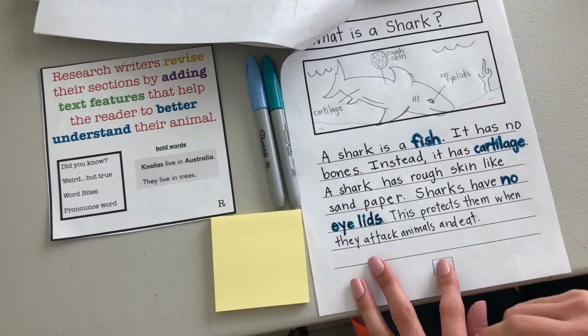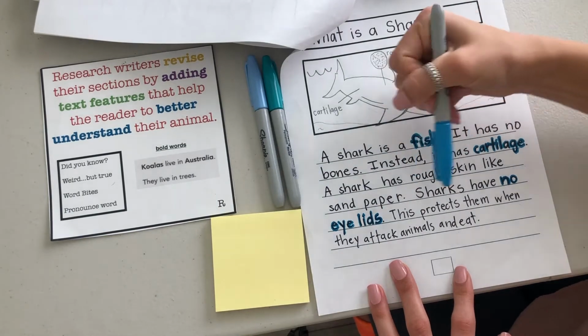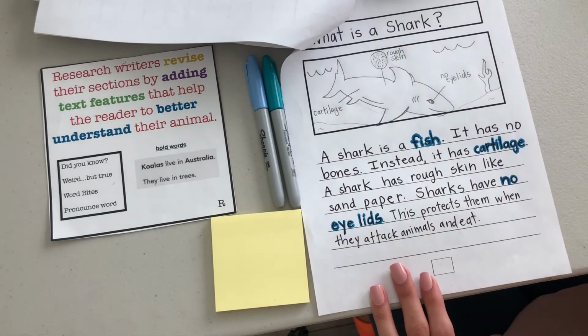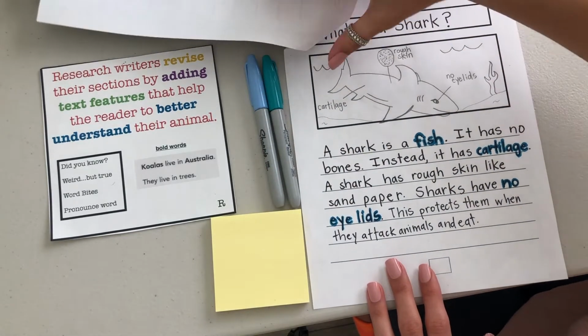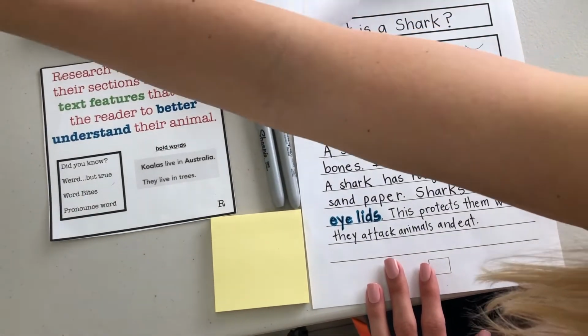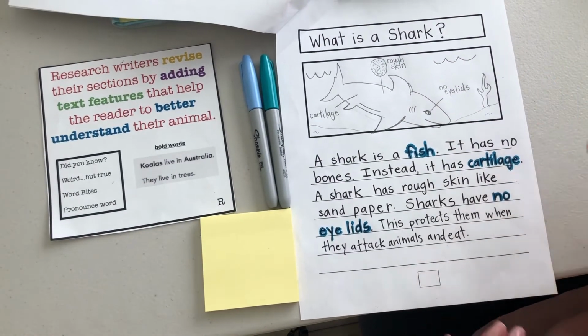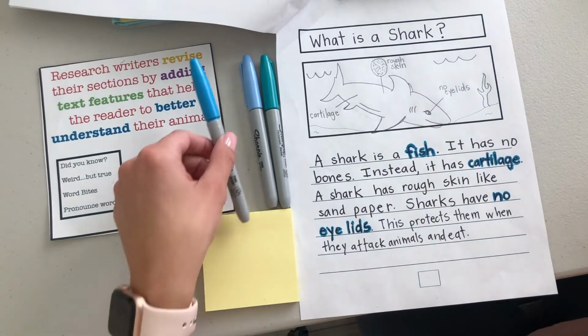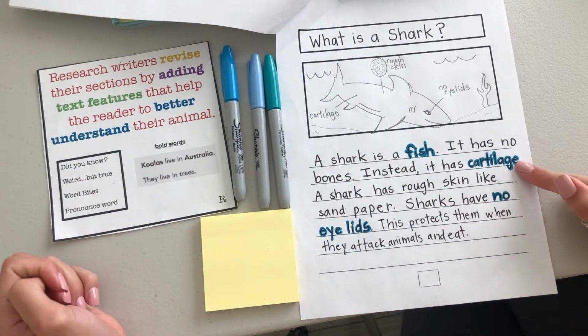So now when you look at this chapter, the words that stand out to you are fish, cartilage, and no eyelids. So those words are words that I really want my reader to notice. So now I'm going to think about maybe a type of text box that I could add to help teach my reader more about my animal. And I think I'm going to talk about the no eyelids and the cartilage.